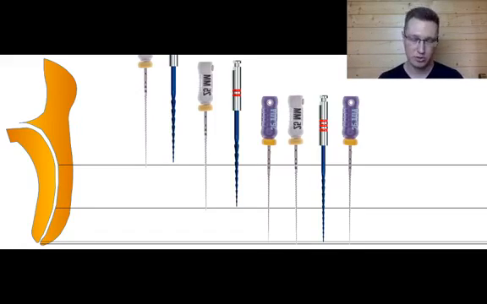When you are using the 06 taper file in long canals, more than 18 millimeters working length, you can scratch too much dentin from the danger zone, and you can cause a strip perforation. Sorry, I forgot the word. The strip perforation.